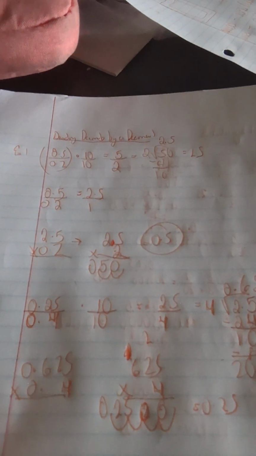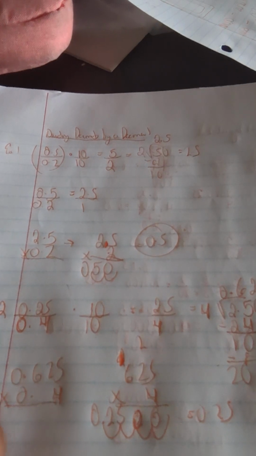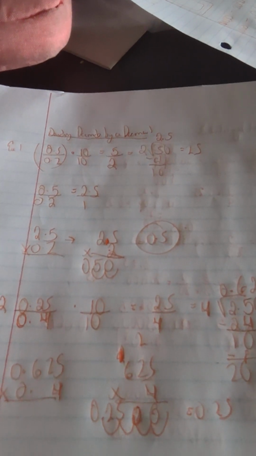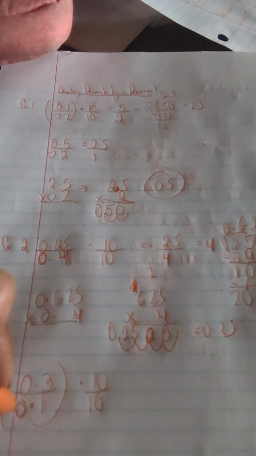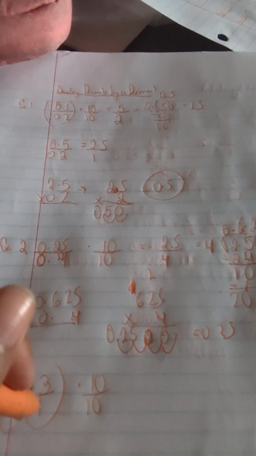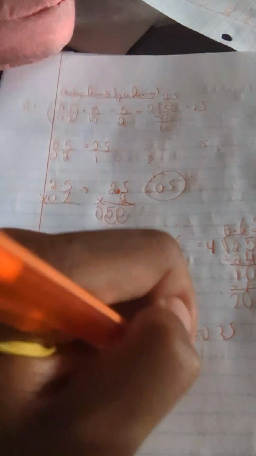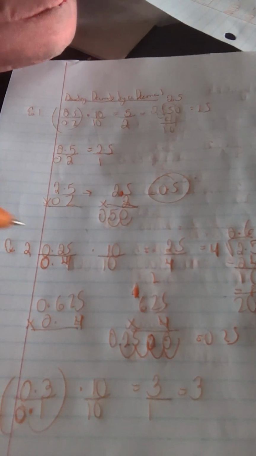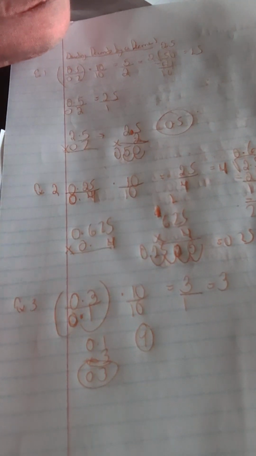Let's do another simplified example to understand. Let's say we have 0.3 divided by 0.1. Another simple example. We multiply by 10 because we're trying to get the bottom part to be a whole number. So it becomes 3 divided by 1, which is 3. Again, how do we know this is true? Because 0.1 times 3 is 0.3. We know this to be true.